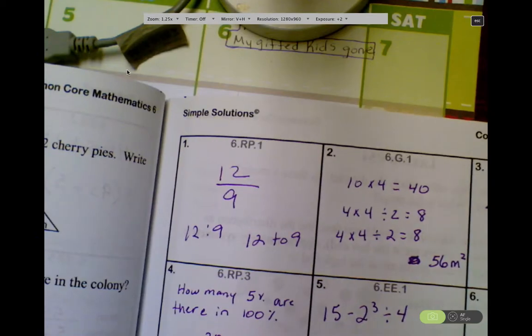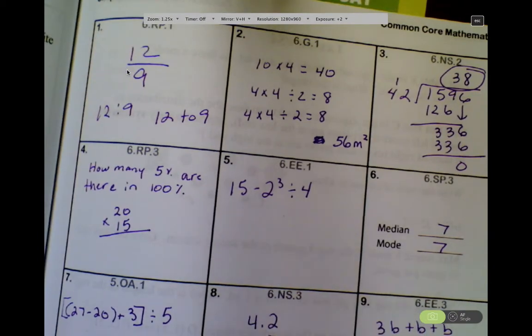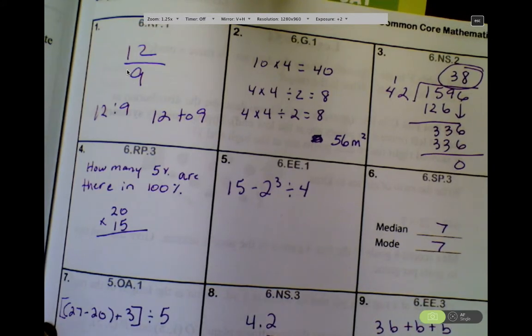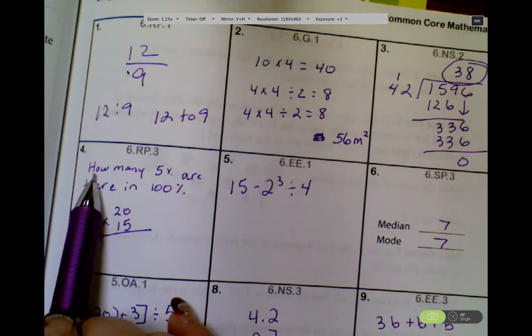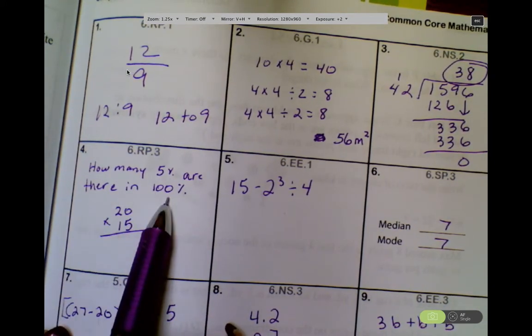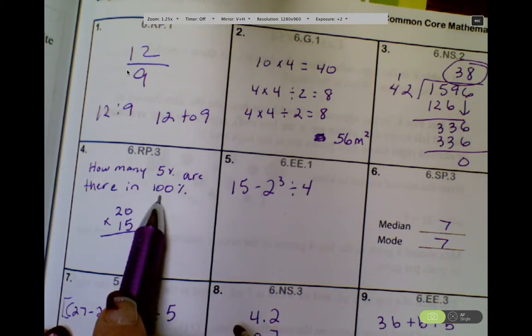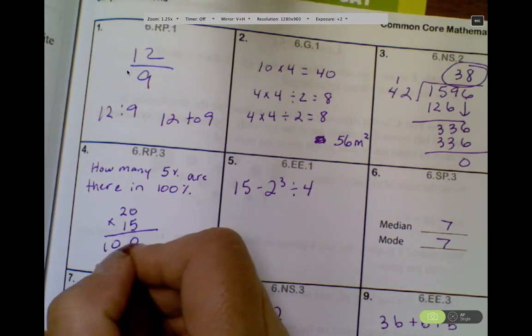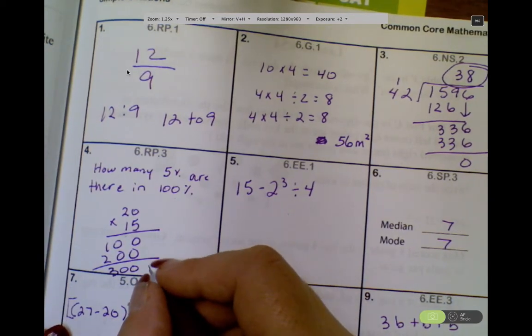All right, if 15 jellyfish are 5% of the colony, how many jellyfish are there in the colony? Now, you could do it a couple ways. The one way that I thought would be easy is how many 5% are there in 100%? I'm sorry, there are 20 of them. There are 20 5%s in 100%, and then you would just multiply that times 15, and your answer would be 300 jellyfish in the colony.